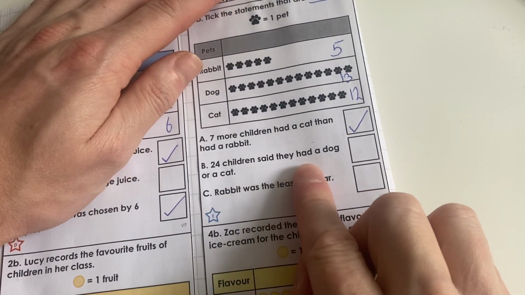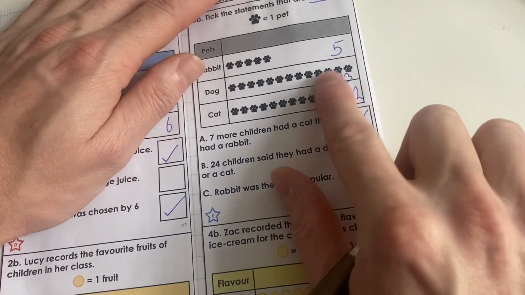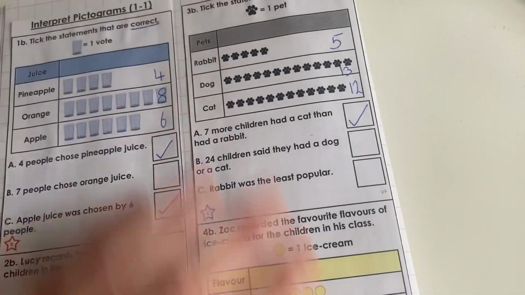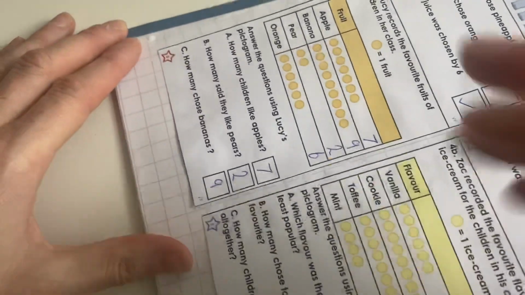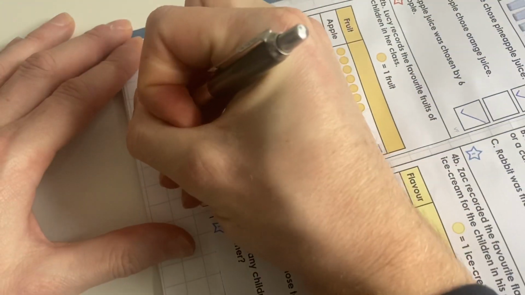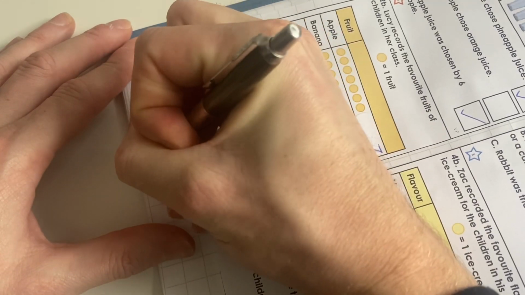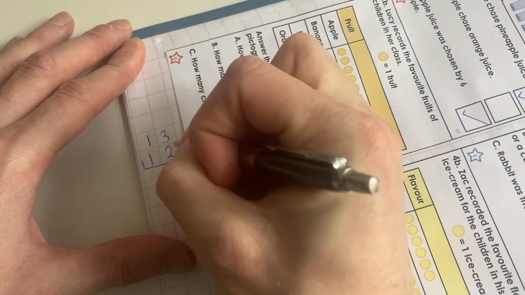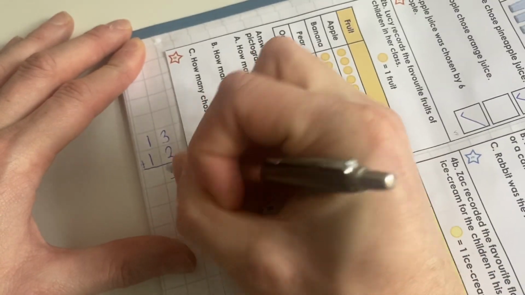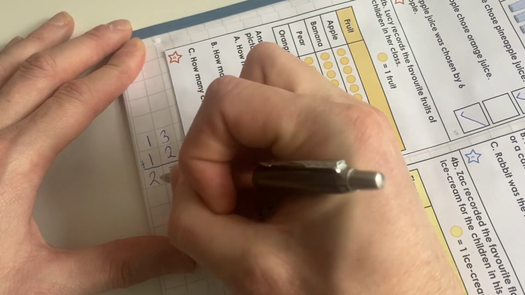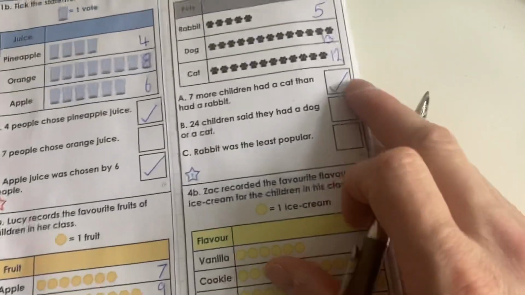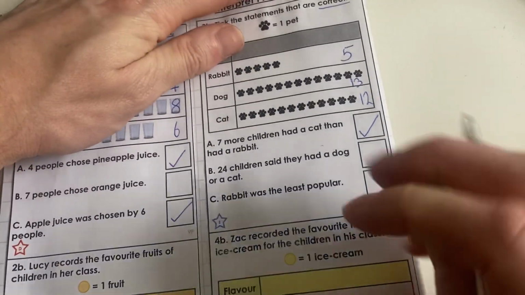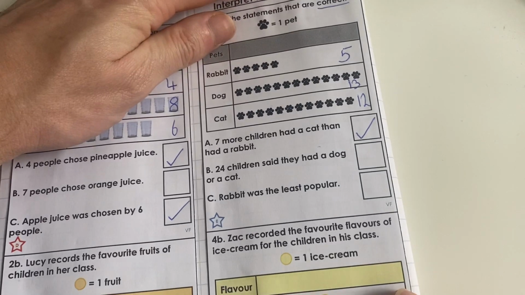24 children said they had a dog or a cat. So that means we need to add these 2 amounts together, 13 plus 12. So we're just going to quickly take the bottom of our page here and do that calculation. 13 plus 12. 3 plus 2 equals 5. 1 plus 1 equals 2. 25. But our question said 24 children had a dog or a cat. So we know that's incorrect, so we can leave that blank.